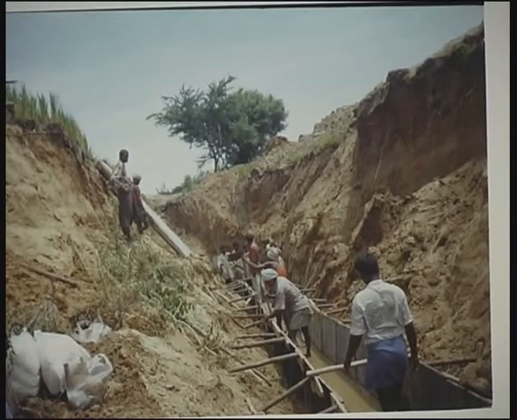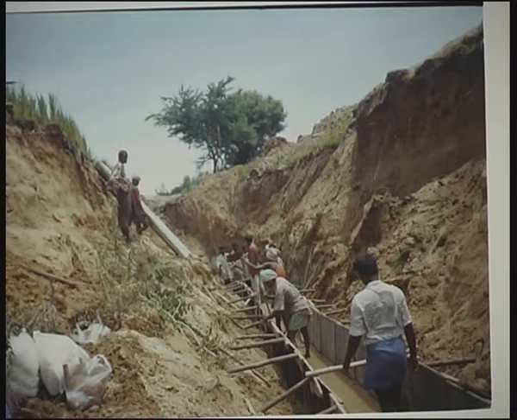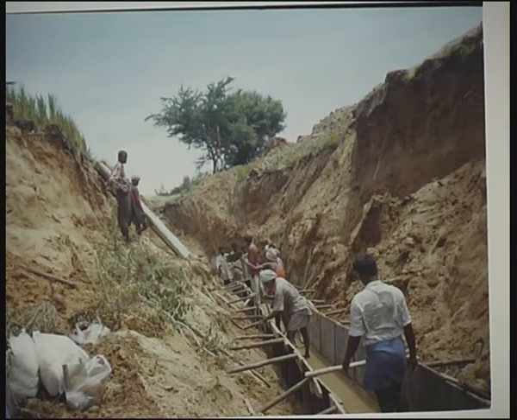The transmissibility coefficient of the geological formations, including the sandy bed in the stream, would determine the rate at which the groundwater flows to the downstream side.